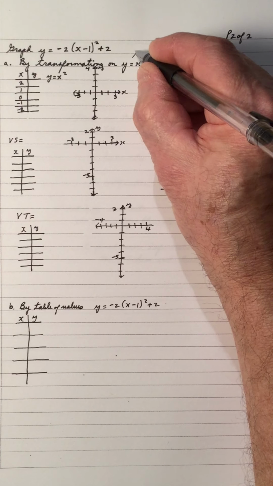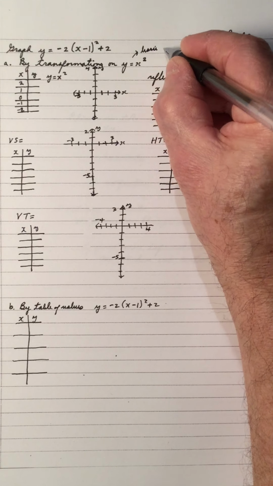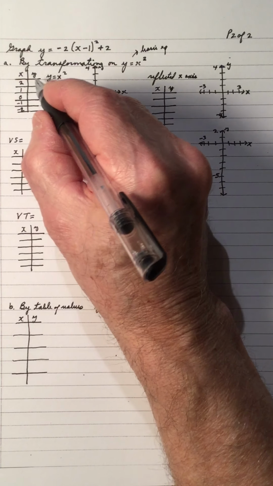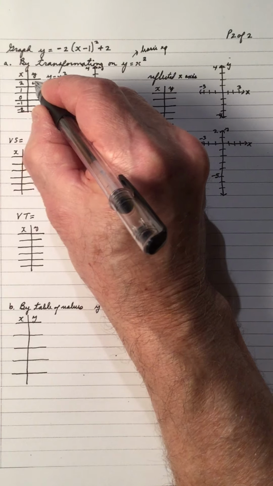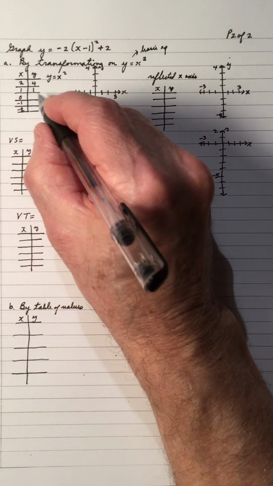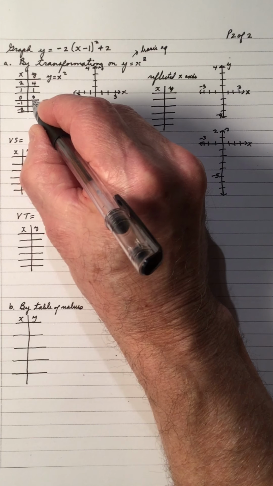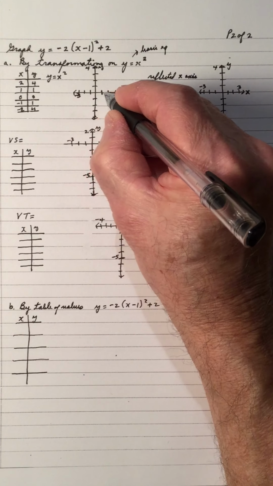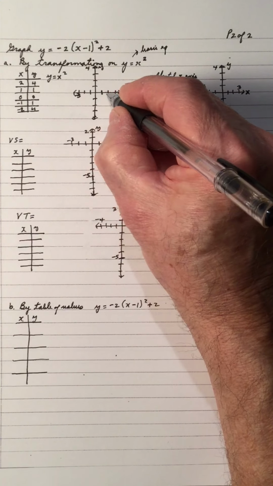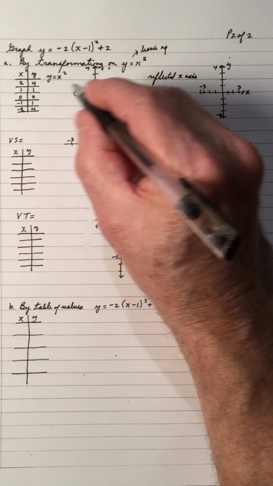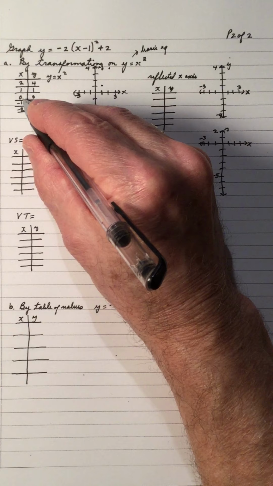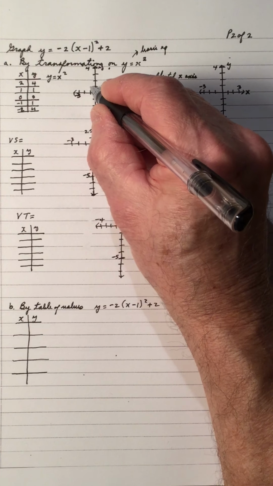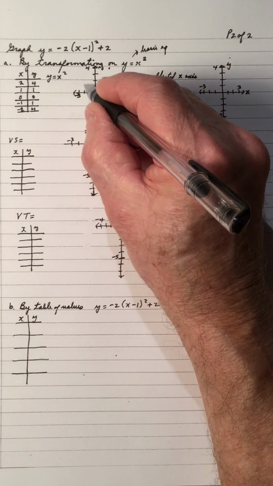So y equals x squared is my basic equation. That's the equation of the basic parabola, and that equation, y equals x squared, is right here. So when x is 2, y is 2 squared, which is 4; 1 squared is 1, 0 squared is 0, -1 squared is 1, -2 squared is 4, and we'll plot that. x is 2, y is 4; x is 1, y is 1; 0, 0, right there; -1, 1; and -2, 4.